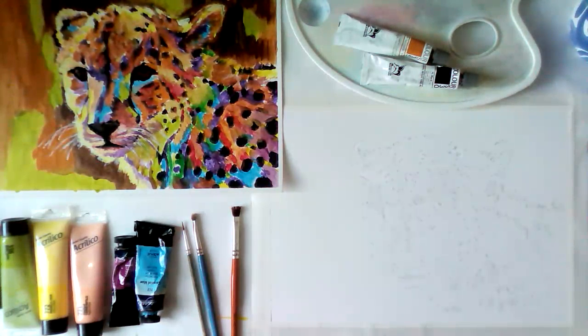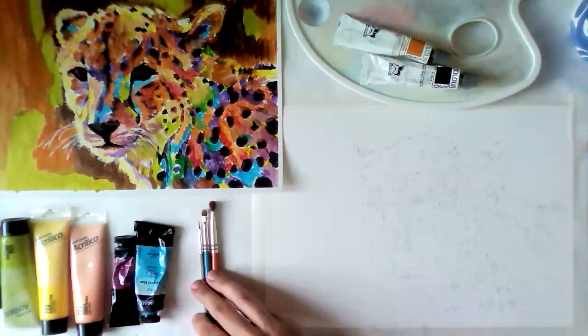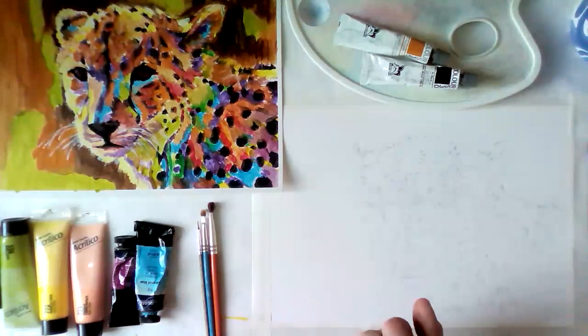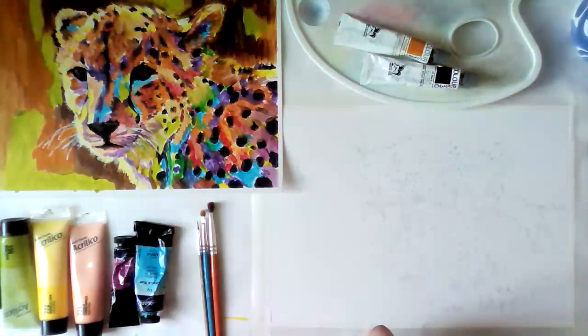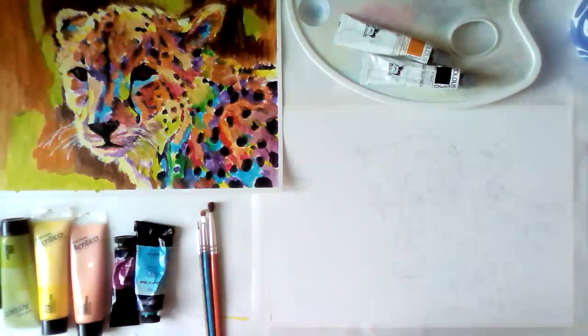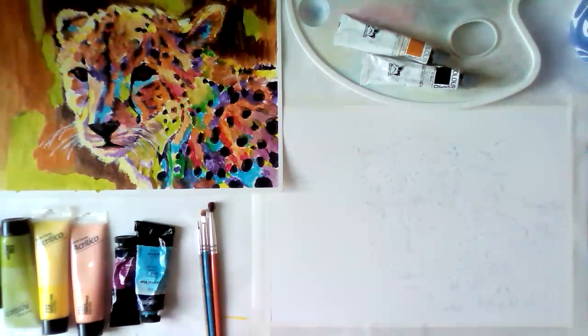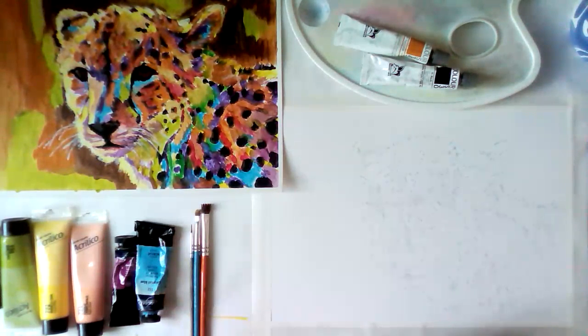Color wise, I suggest we start with black, because black is more classical, to do the spots, and then you color all in between. The second option could be using dark purple.